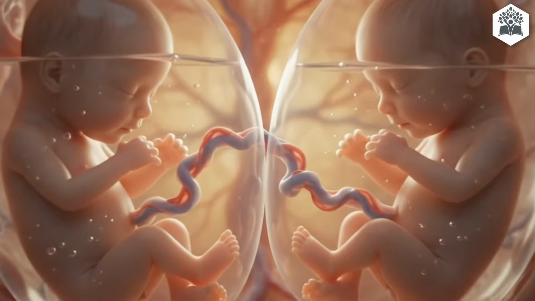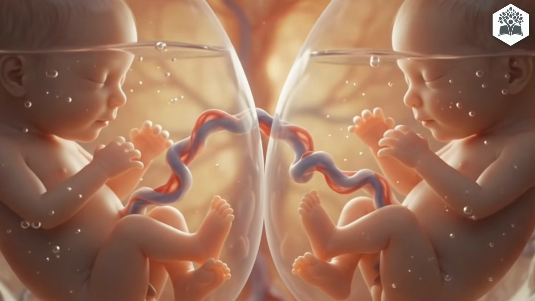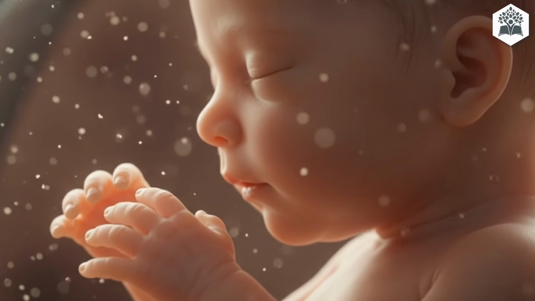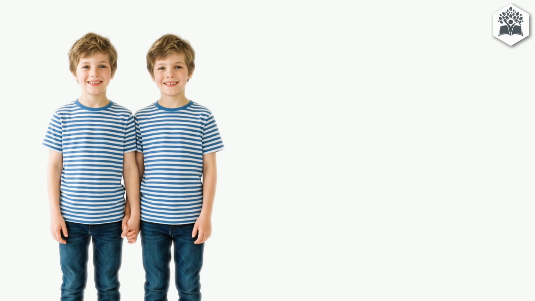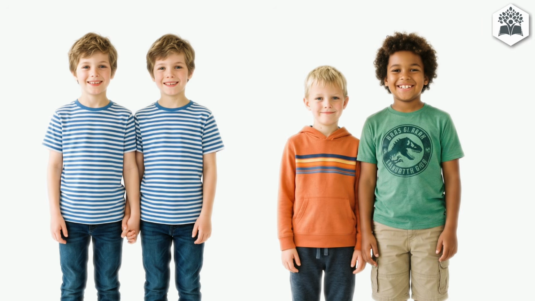Imagine this, one pregnancy, one mother, but two babies developing at the same time. How is that even possible? Do two sperm enter the same egg? Does one embryo somehow split into two? And why do some twins look almost identical, while others can look completely different?